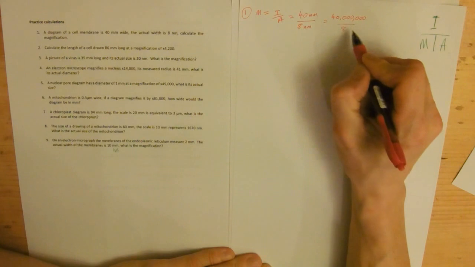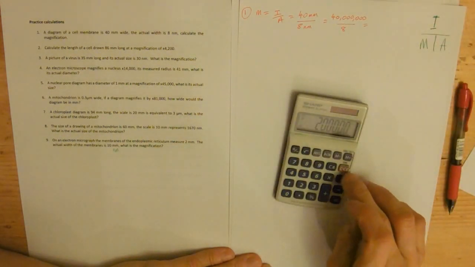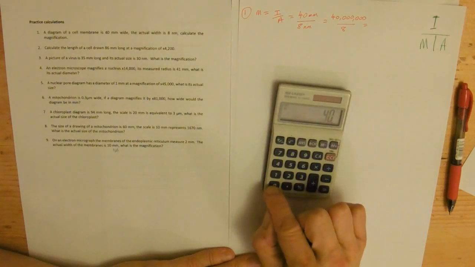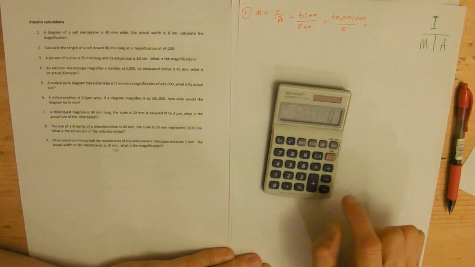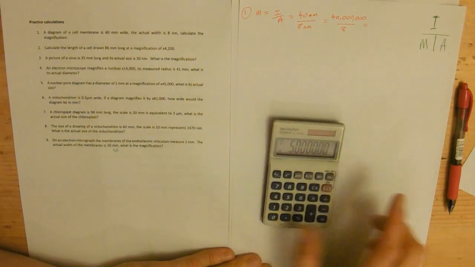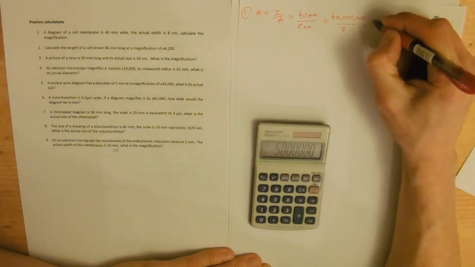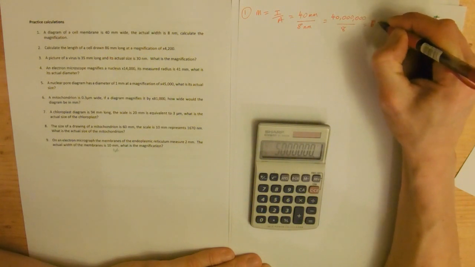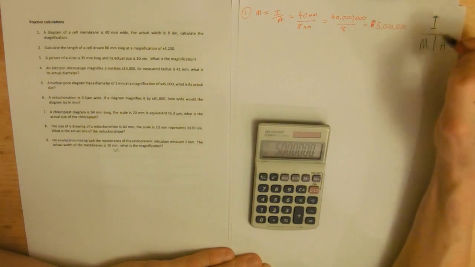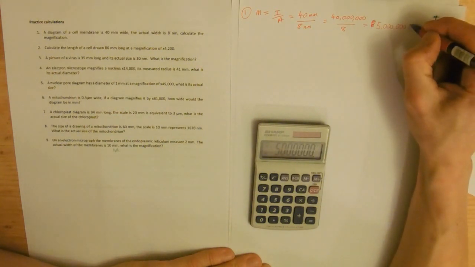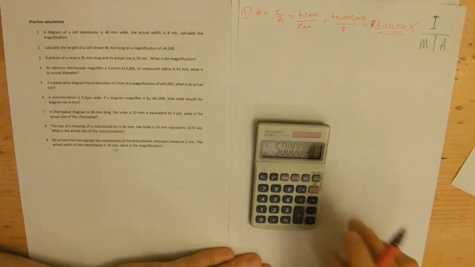Still dividing by our 8, and that will then give us our answer. 40,000,000 divided by 8 equals 5 with 6 zeros, so it's 5 million. As it's a magnification we'll put times there, and that is our answer.